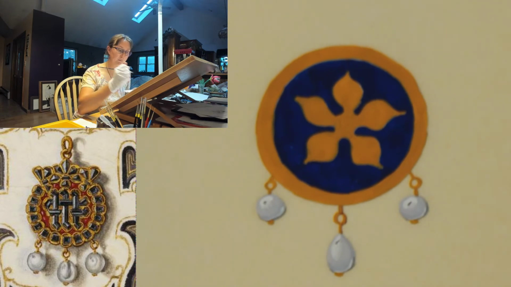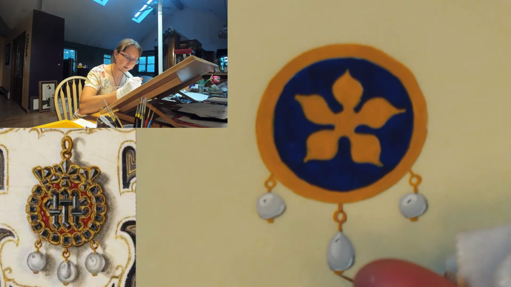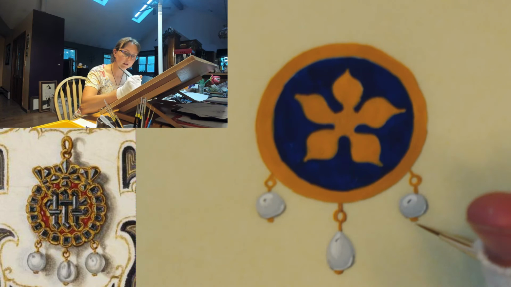Get a little bit of depth already, and the bottom of our little eye pins that are holding said pearls. A little bit there, and this guy.